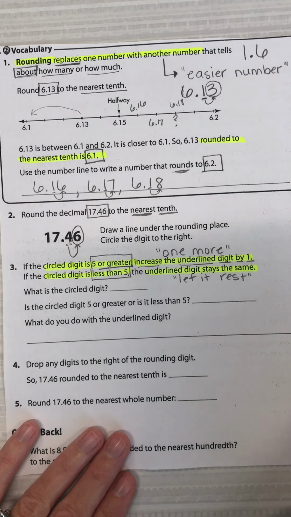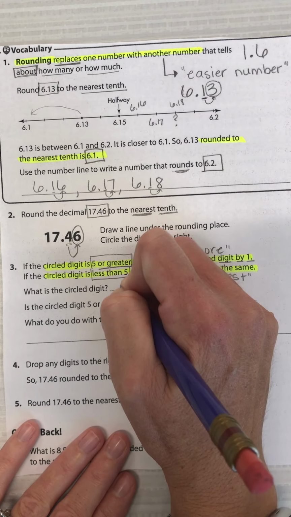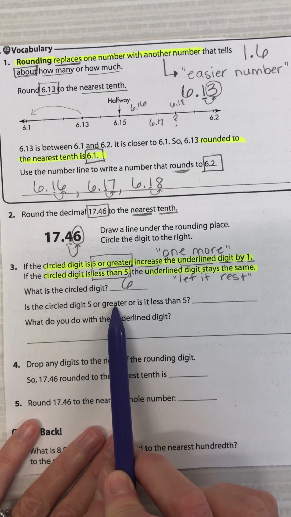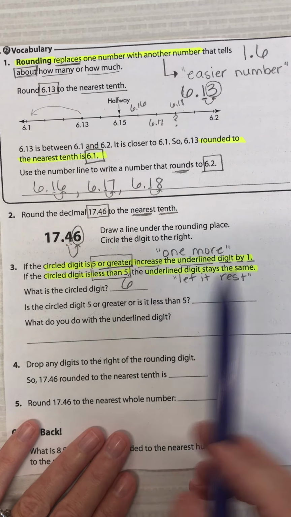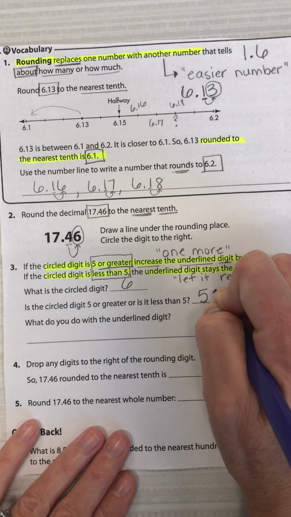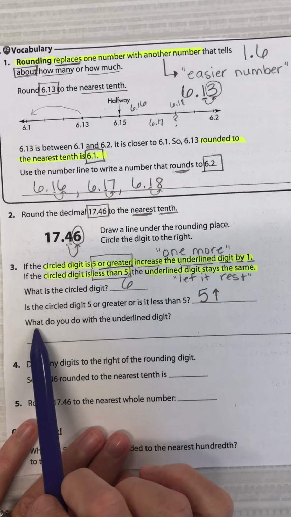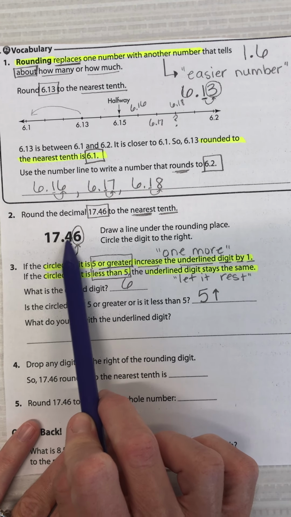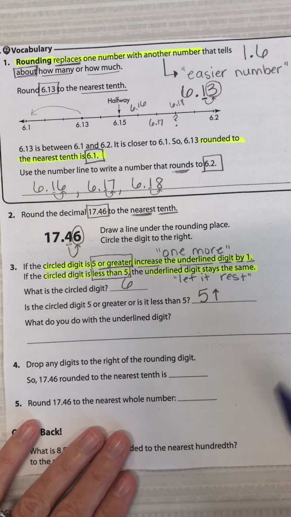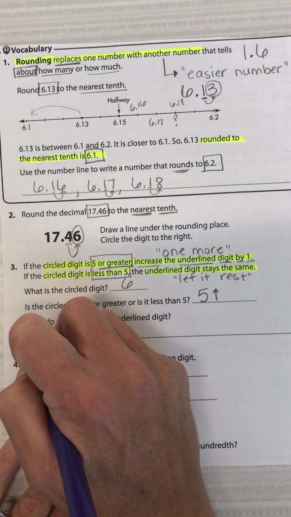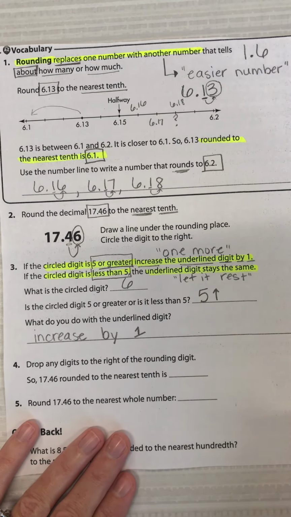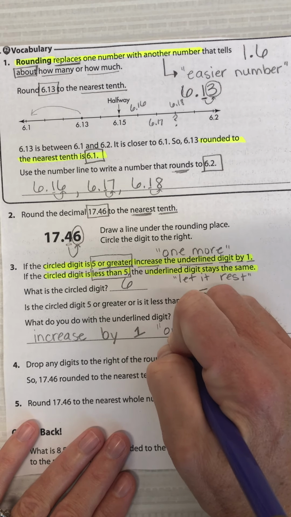So let's look at 17 4600ths. What's the circle digit? Well, 6, so he's going to be my buddy to help. Is the circle digit 5 or greater, or is it less than 5? He's 5 or greater. We'll do an arrow up for greater. So what do I do with the underlined digit? If 6 is greater than 5, am I going to keep 4, or am I going to go 1 more? I'm going to increase by 1. I'm going to go 1 more.